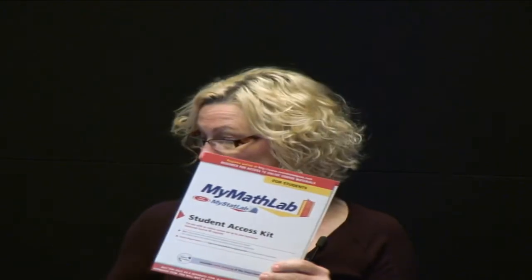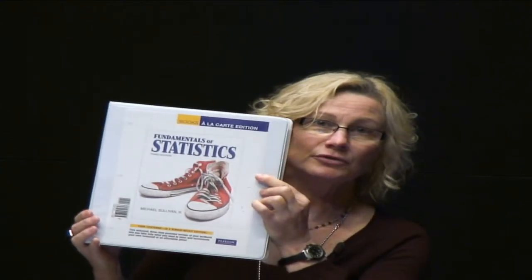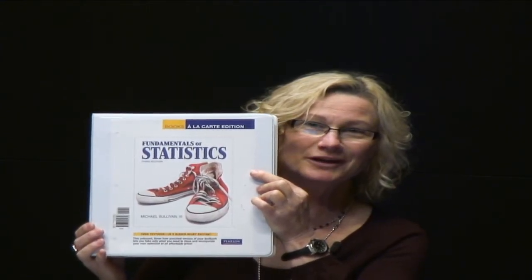Personally, I don't like reading online. It bothers my eyes a lot. So I prefer to have an actual book. But if you don't mind, you don't have to have the book. The book for this class, here's the front of it. It's Fundamentals of Statistics, 3rd edition, the one with the red chunks on the front. If you're using a book just as a supplementary read, it doesn't really matter which version you have. They're all pretty much the same.